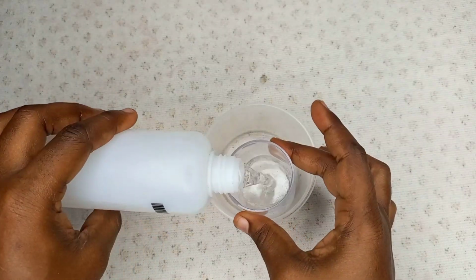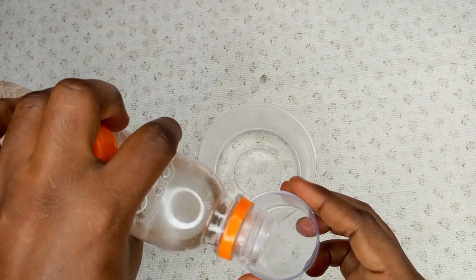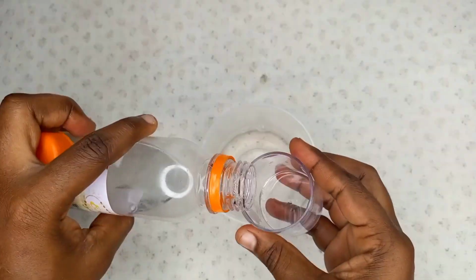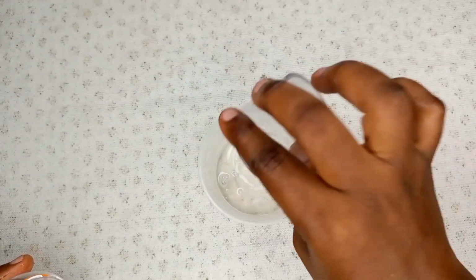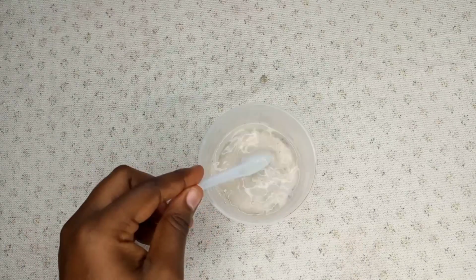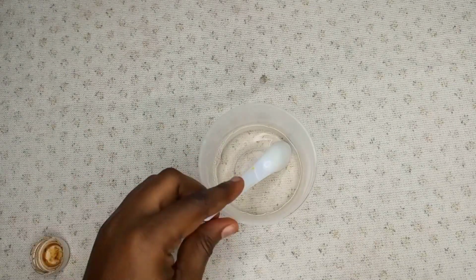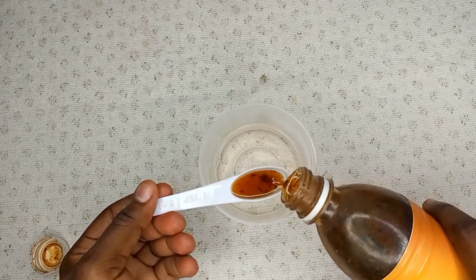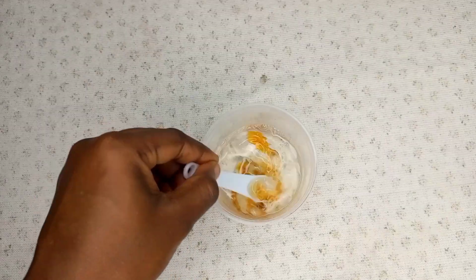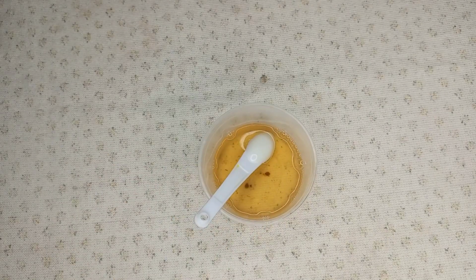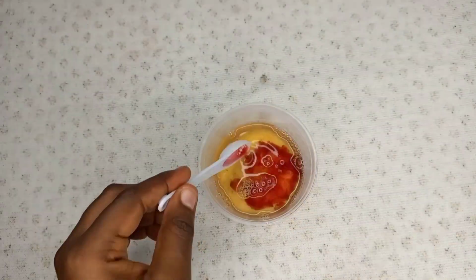Now, to formulate this, you just need to measure 23% of the water. You also need to measure the cocoa glucoside and then the cocoa betaine. I'm using these two ingredients because they are great to formulate moisturizing shampoos. Then I'm also adding my glycerin, and then I go ahead to add my honey. This is a moisturizing shampoo, so most of the ingredients I'm using are moisturizing ingredients just to provide moisturizing effects in this shampoo.